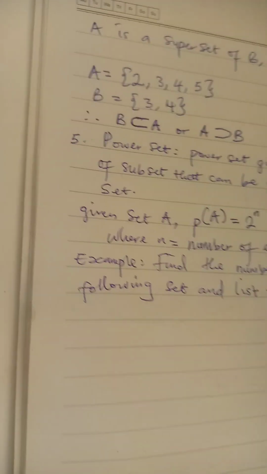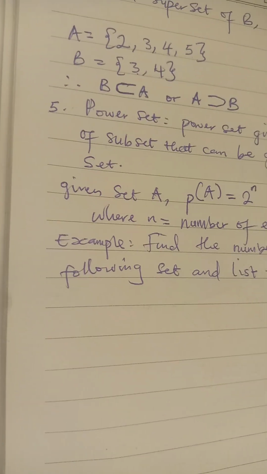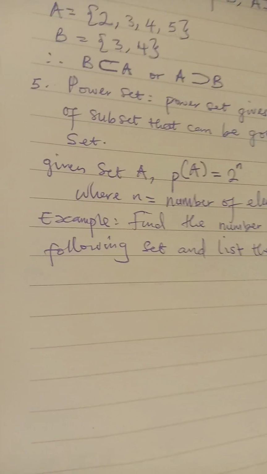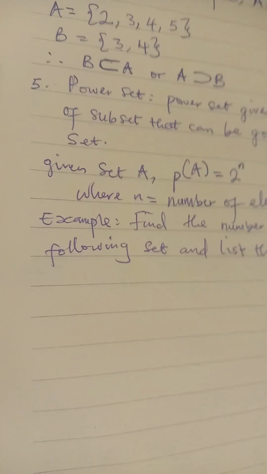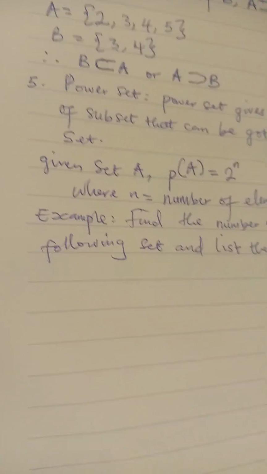Okay, so we are asked to find the number of subsets in the following sets and list them. So we are not stopping at just finding the number of subsets, we are also listing them.